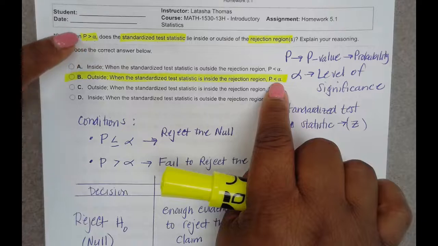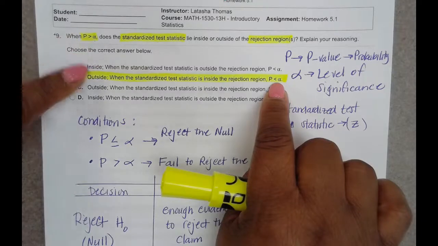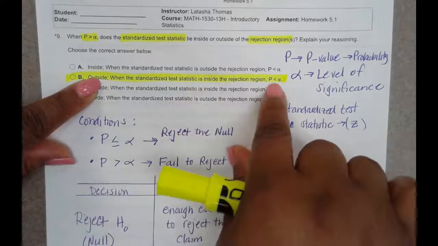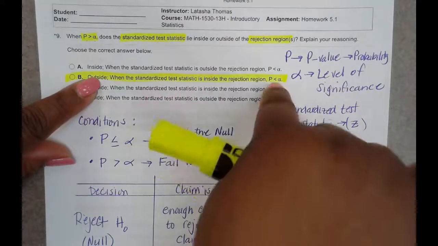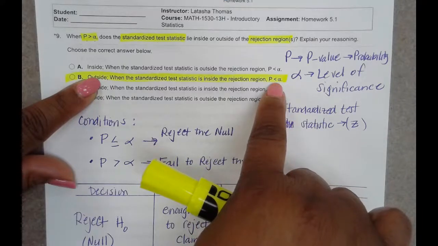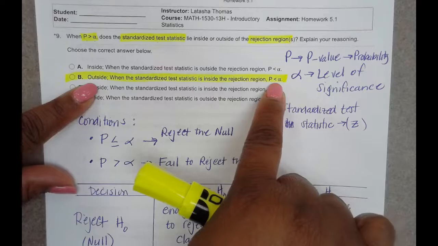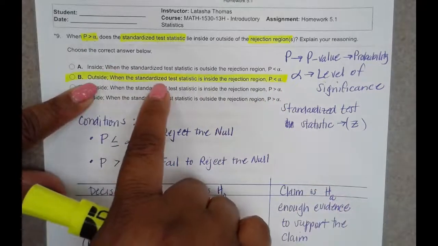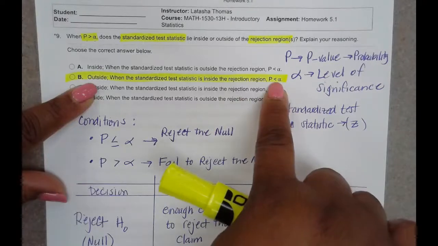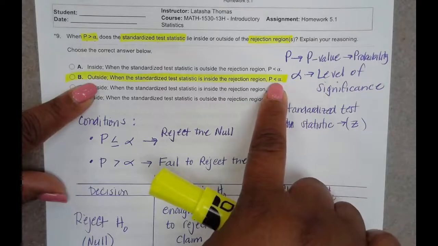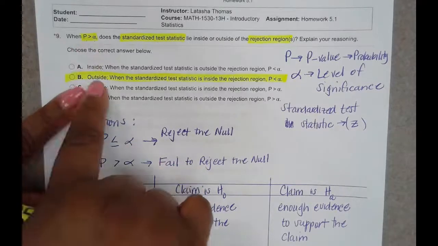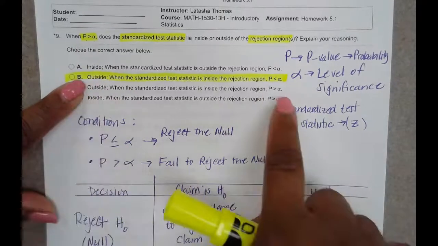So Z would have to be on the outside, because it's only on the inside when this condition happens. Let me say that again. The standardized test statistic is on the inside when P is less than the level of significance alpha. But our problem is saying our P is greater than alpha, so it has to be on the outside, because this condition is not happening.